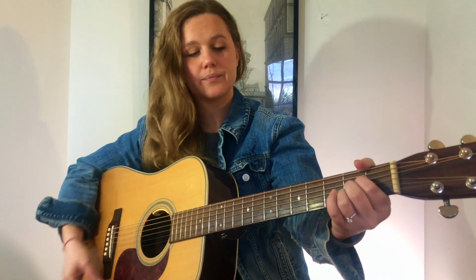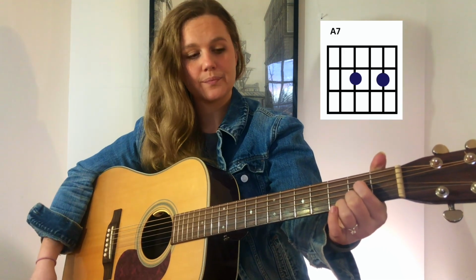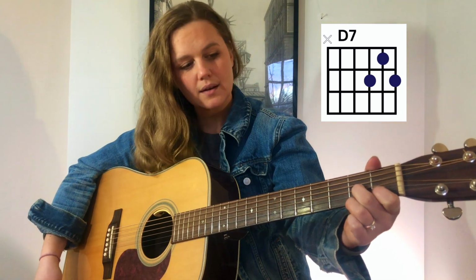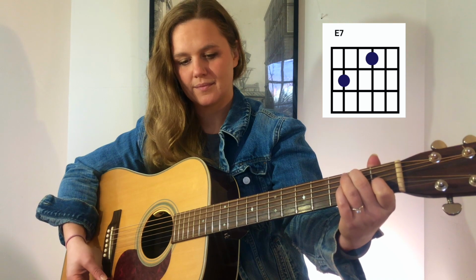One thing that's cool about the blues is that instead of playing our normal A chord, you can replace that with A7. And instead of playing D, you can play D7. And instead of playing E, you can play E7. That 7 is a note that we call the flat 7 of a scale, and it gives the scale or the chord a little bit of a bluesy sound or a jazzy sound.